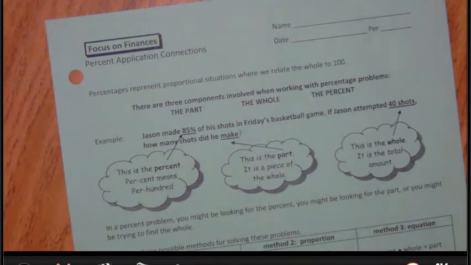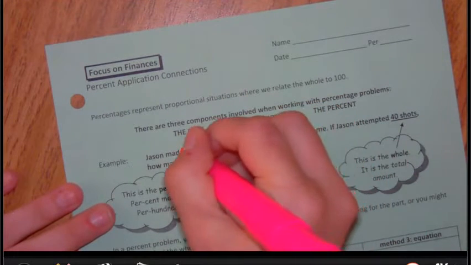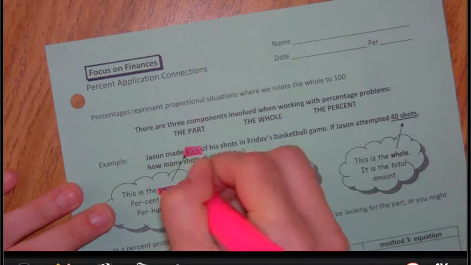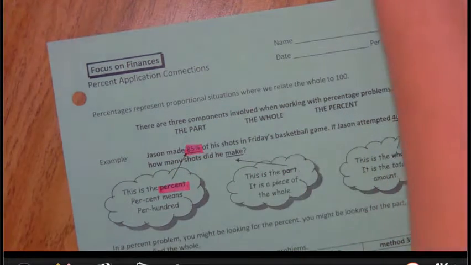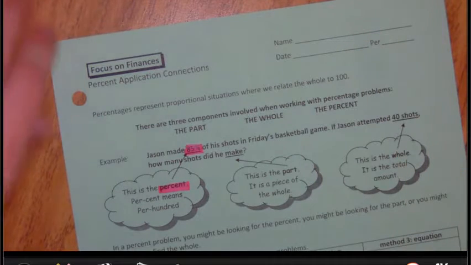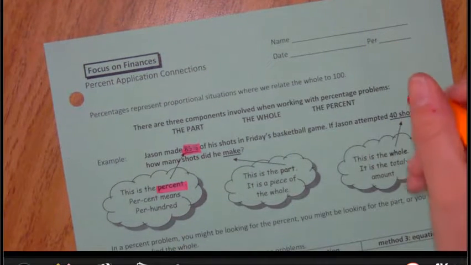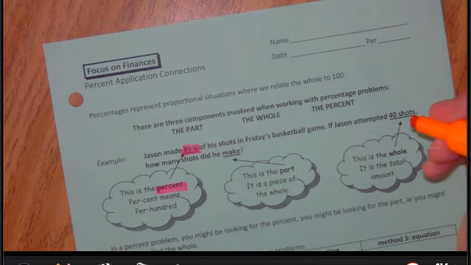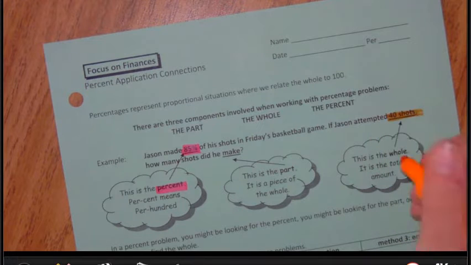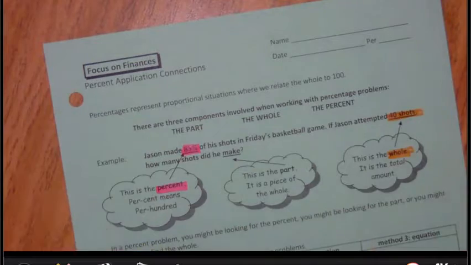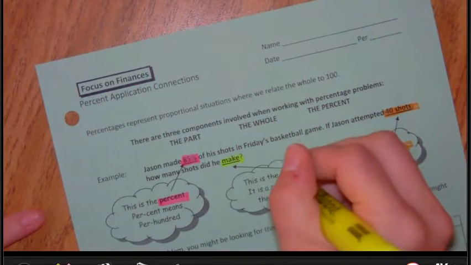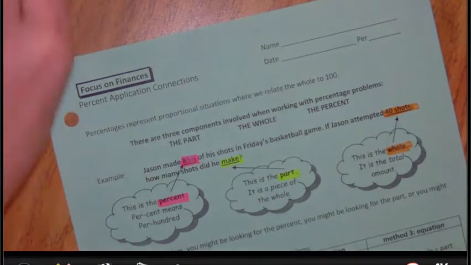So this is the percent. My percent is usually written as 85%, or sometimes it'll have the percent written out completely. Okay. Then I have this one, which is 40 shots, and this is my total. That is my total. Okay. And then I have my part, which is what I'm trying to locate in this problem, which is how much did he make.